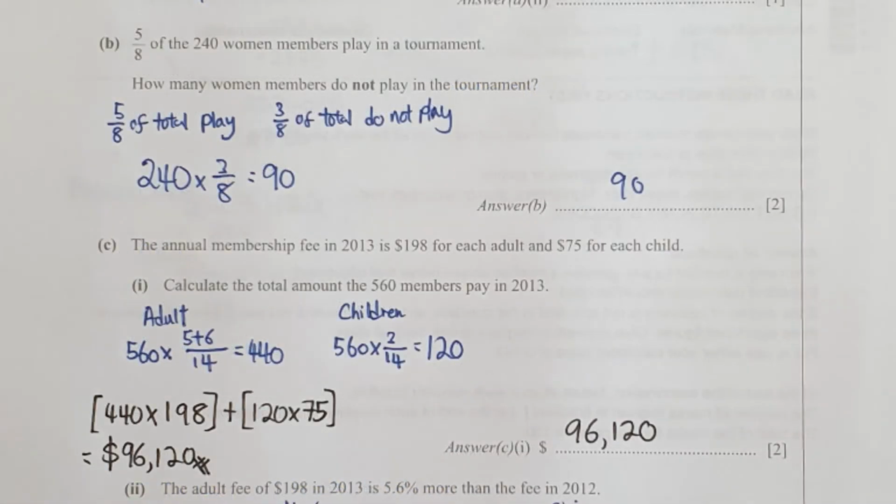So the keyword here for part B is 5 over 8 of the women play in the tournament, which indicates that 3 over 8 of them do not play. So I take 240 times 3 over 8, and you will get your final result as 90.